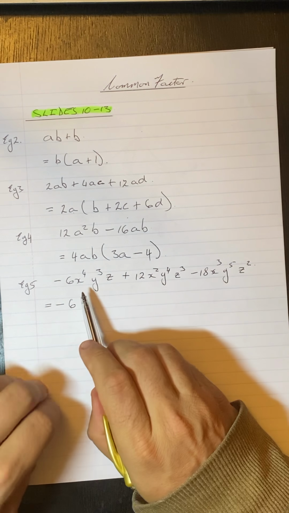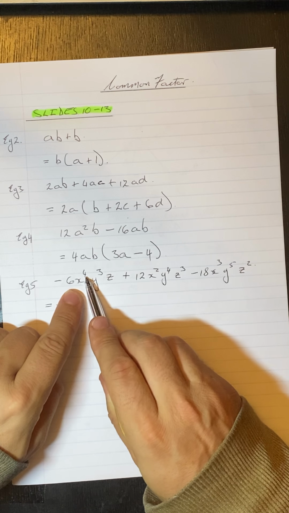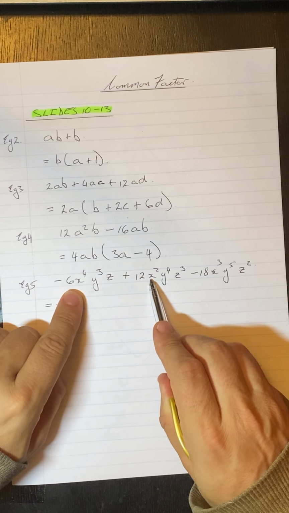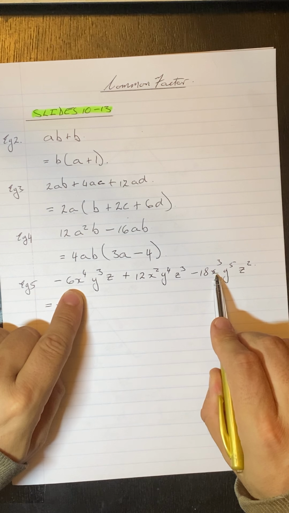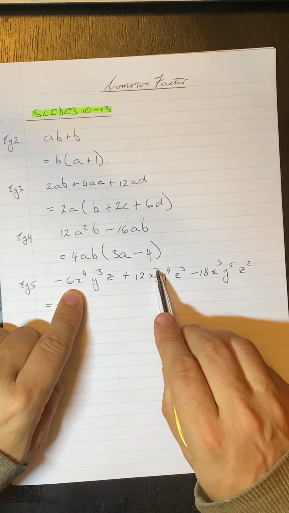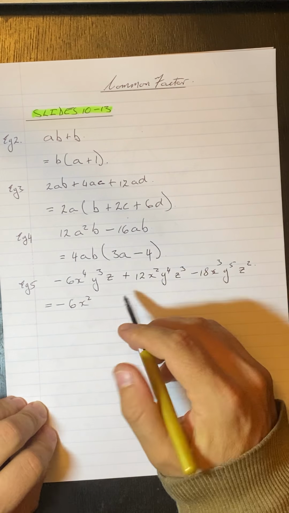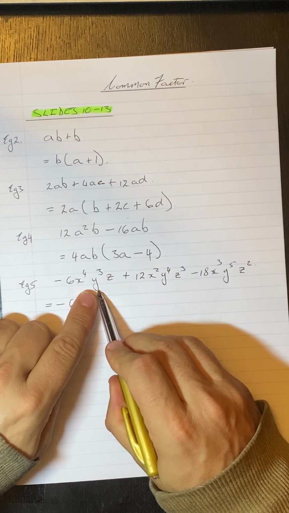I'm now going to move on to the variables. Here I have 4 x's, 2 x's, and 3 x's. The highest common thing with all of them is the 2 x's. I move on to the next variable, which is the y.